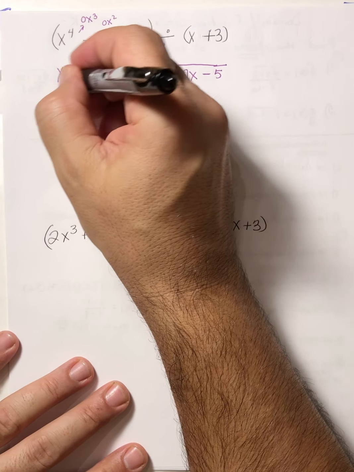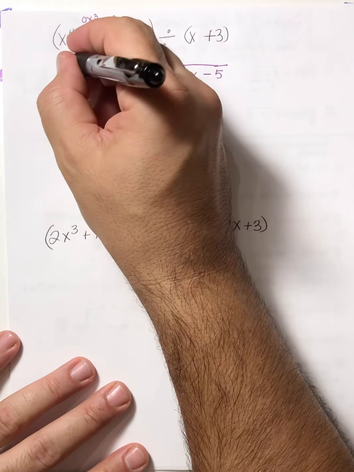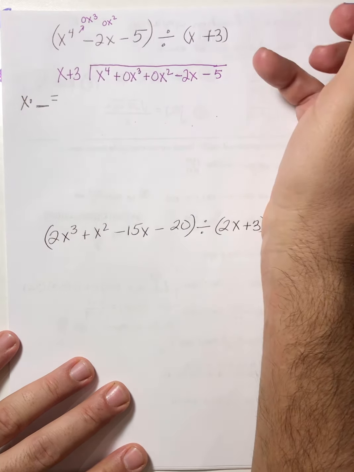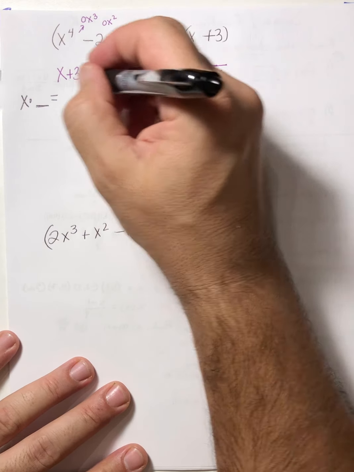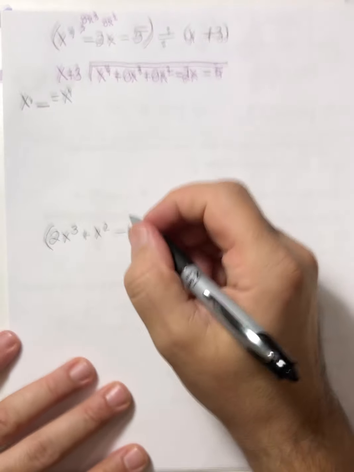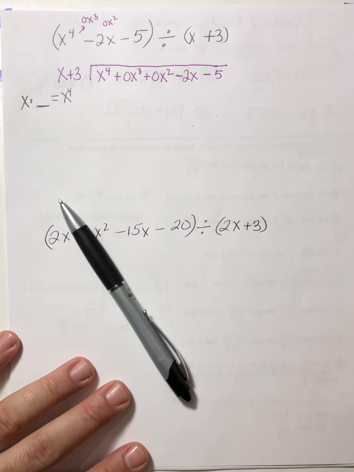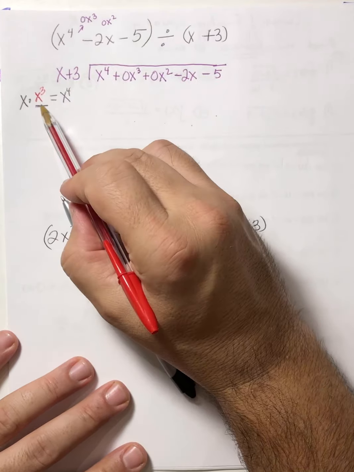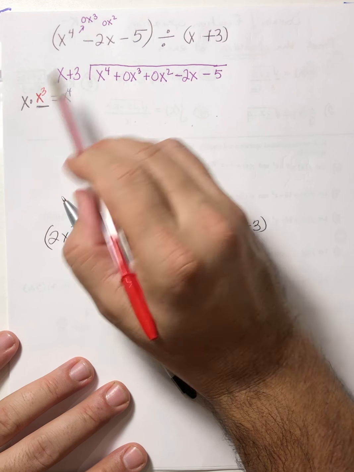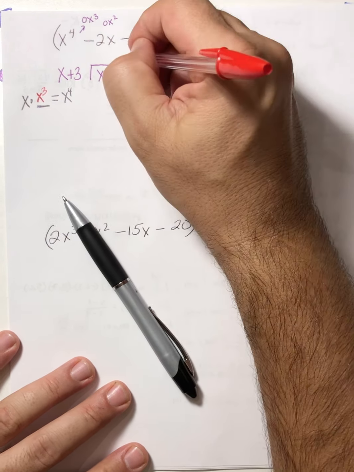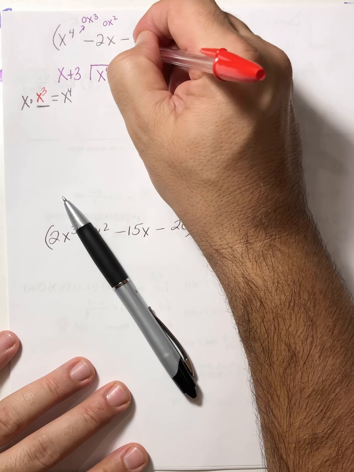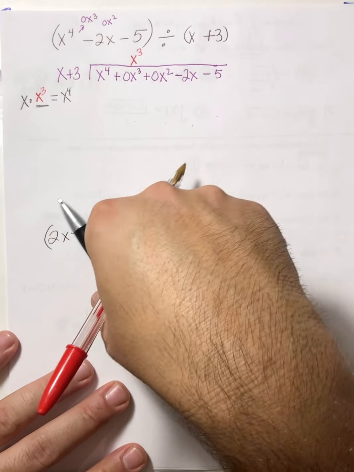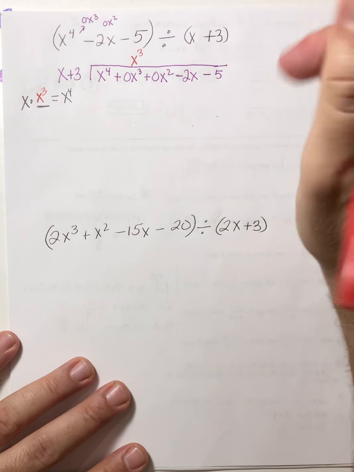This x, remember, we don't care about the 3 until we do our distributive. So this x times what is equal to x to the power of 4? That's right, x to the power of 3. And so now where do I line this up? That's right, I line it up over the power of 3. You do not put it over the power of 4 because then that screws up your pattern. Everything's supposed to line up. Be neat. If you're not neat, don't ask for help.